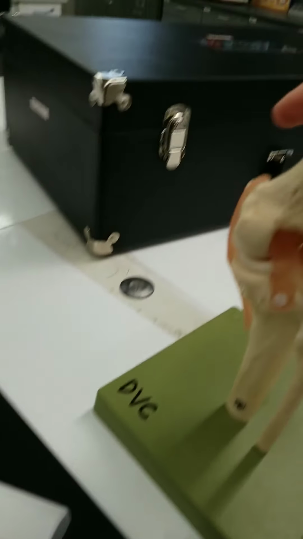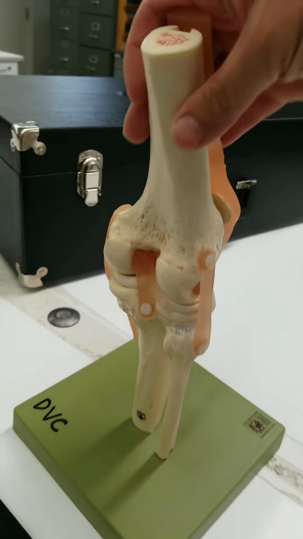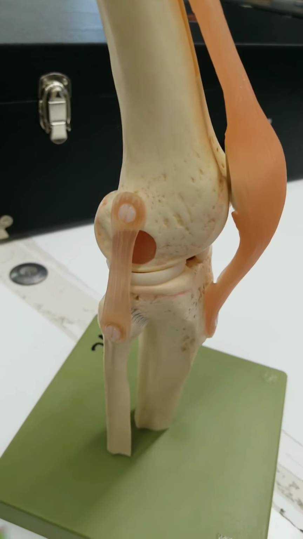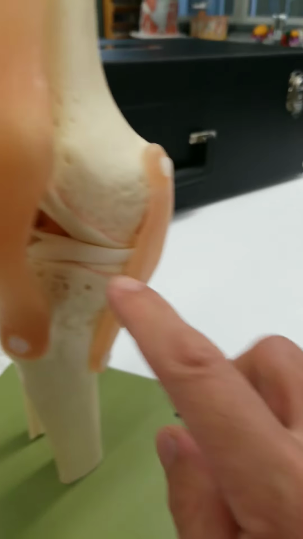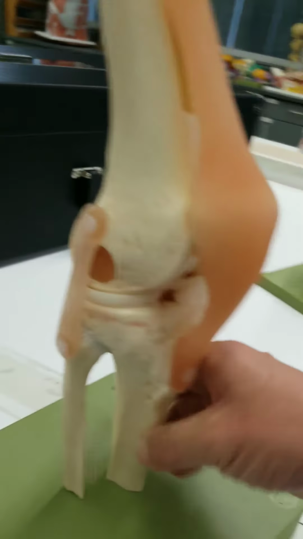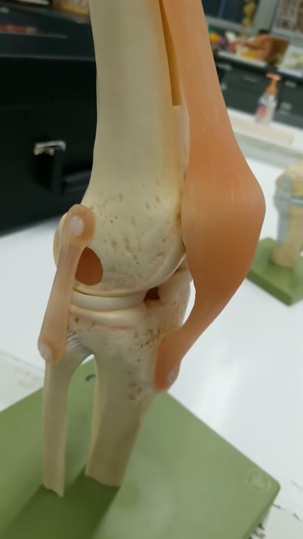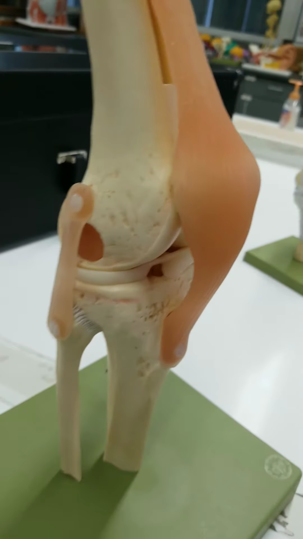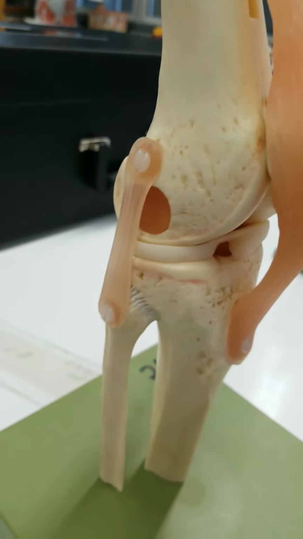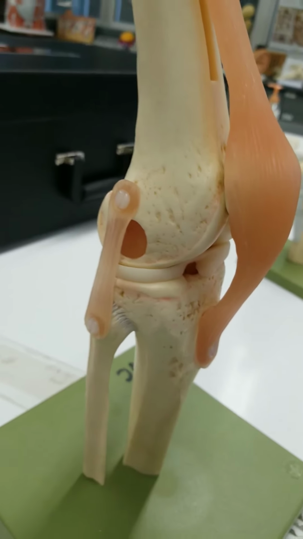Specifically in the knee, we've got some more special features. These pads on either side are dense fibrocartilage pads. That's called the meniscus, or plural menisci. So you only have the menisci found in the knee, since the knee supports so much weight.